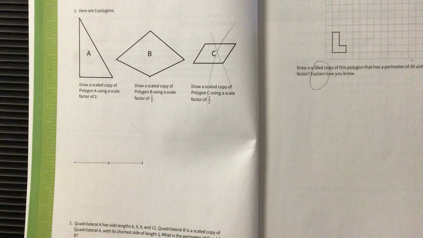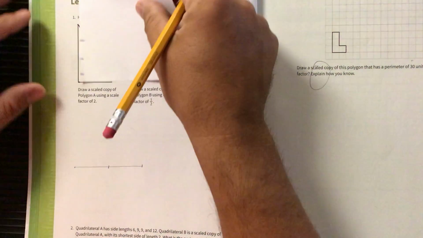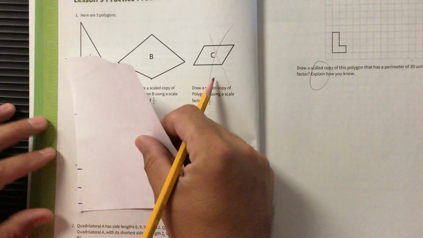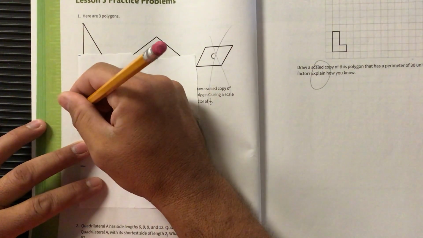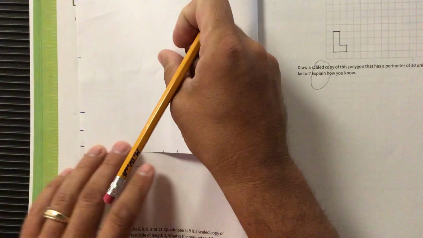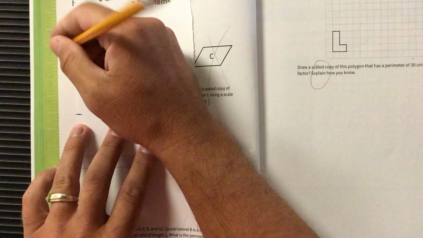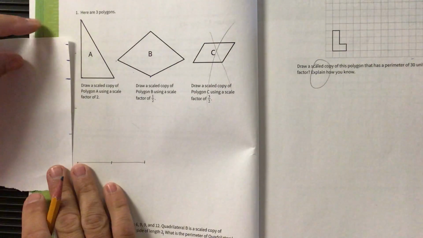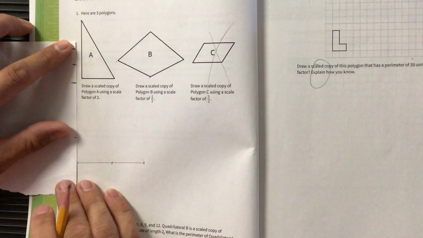So that would be my new base. And then you check the top as well. And I need 2 of those. And that would be my new height. Just connect those marks.